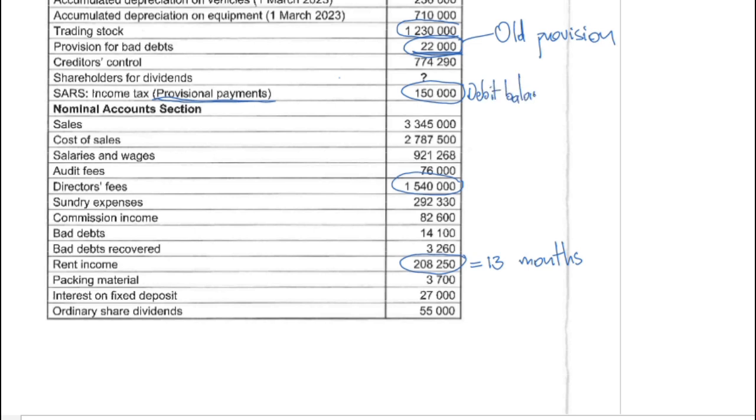So that means our balance at the beginning of the year was 0. The reason for that is that we can't be paying provisional payments if we are still owing amounts from the previous year. We have to clear the balance from the previous year first in order to pay our provisional payments. And we are already told that that 150,000 relates only to the provisional payments, so that's how we know that the balance at the beginning of the year was 0.